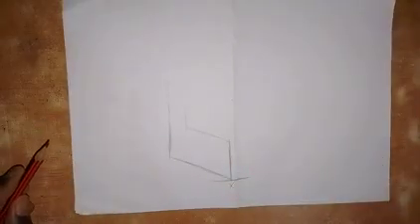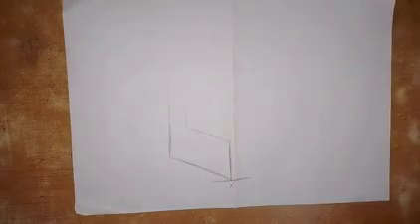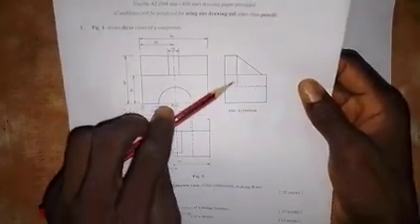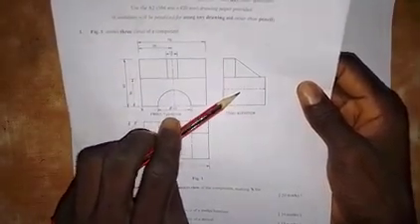This is the part that we have on the end elevation that I said is the main part. It is the main part. So this is it, as we have here, apart from this short dashes line and this triangle.